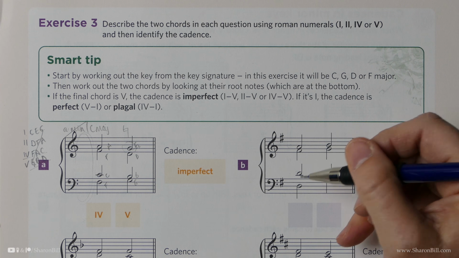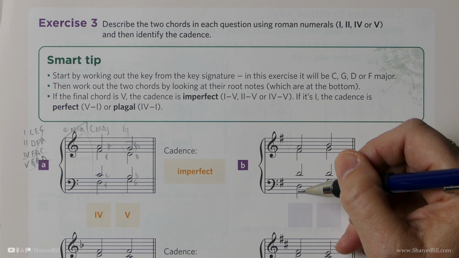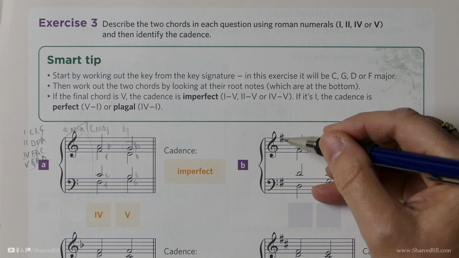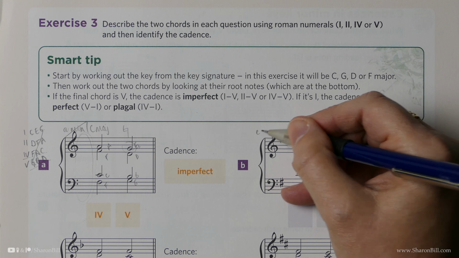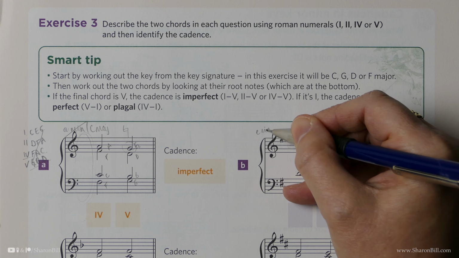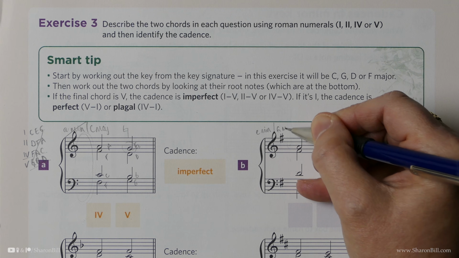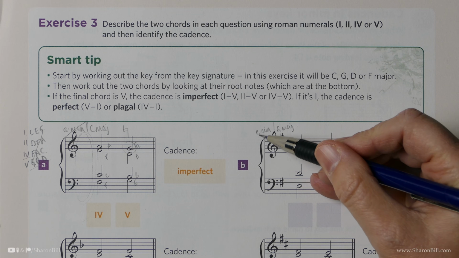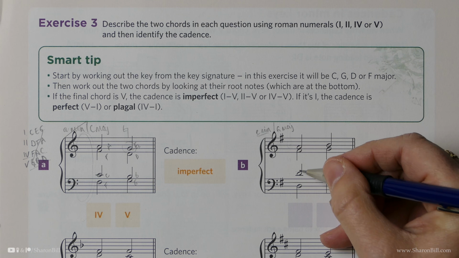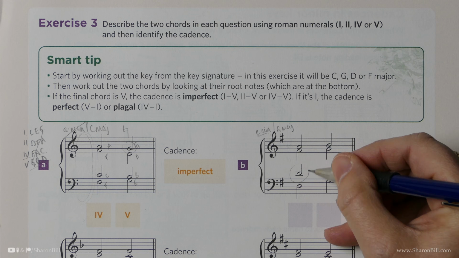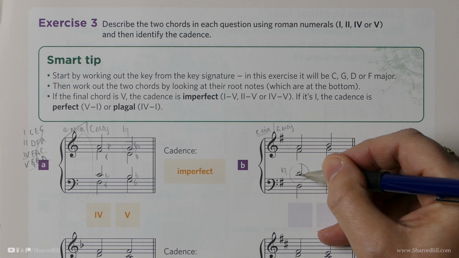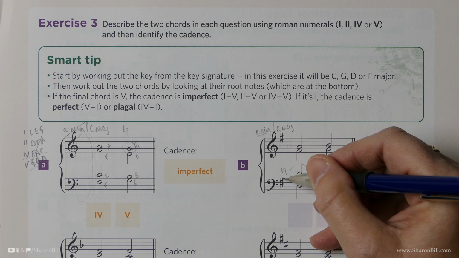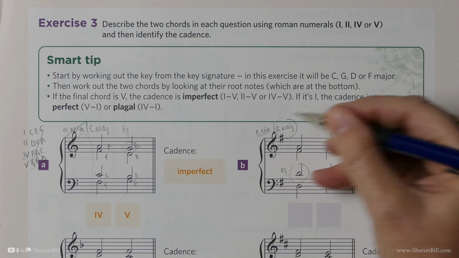So let's look now at this next one. It could be E minor, or it could be G major. If it was E minor, we would require a raised 7th, which would be a D sharp. There is no D sharp, it's a natural. There's an absence of a sharp, therefore it must be G major.